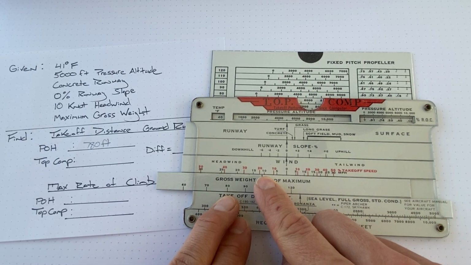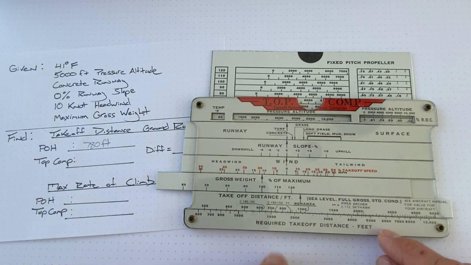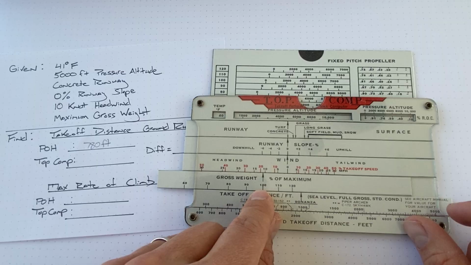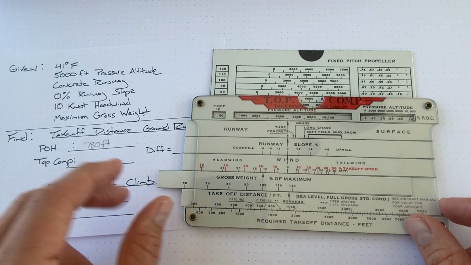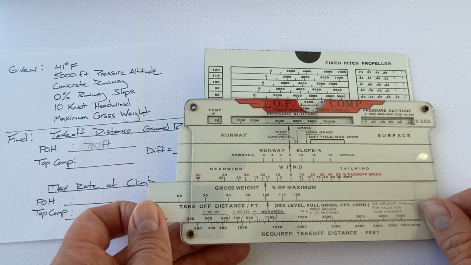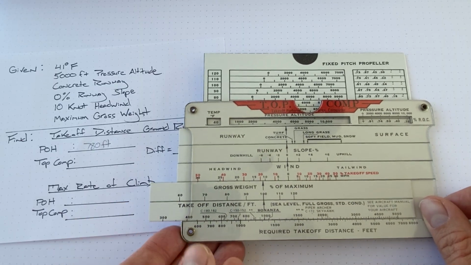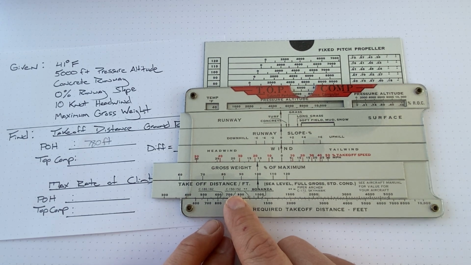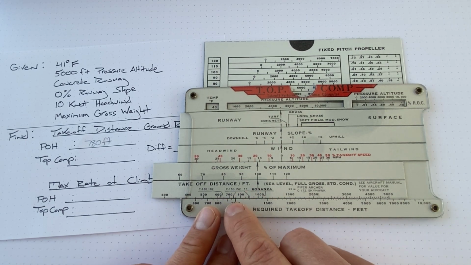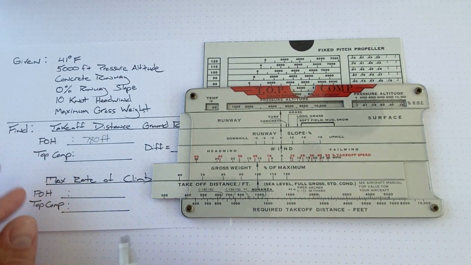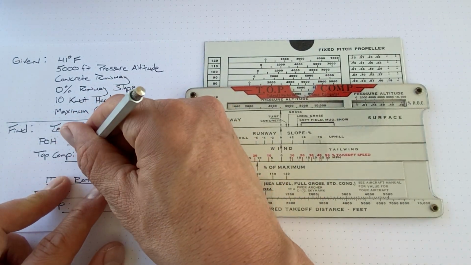Again, notice I'm using the black numbers, not the red numbers, to set that at 10 knots or 11.5 miles per hour. And then finally, we're at maximum gross weight. So our gross weight will be 100% here. All right. Like that. And the final step is to look at our aircraft model, which is a Cessna 150, and follow that arrow down, and we pick up our required takeoff distance in feet of roughly 980 feet.